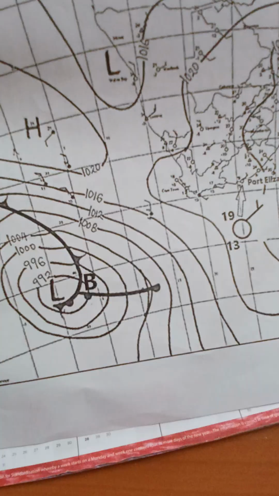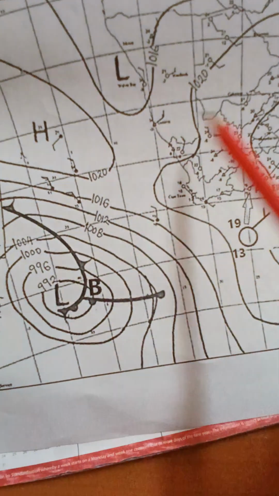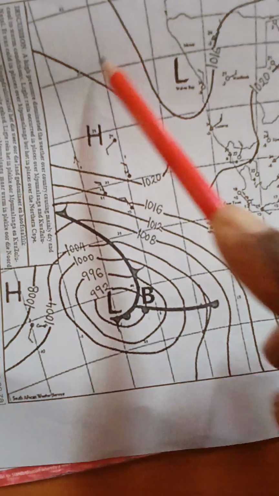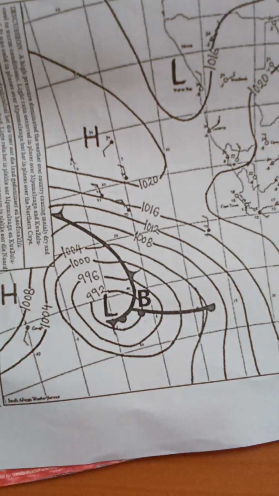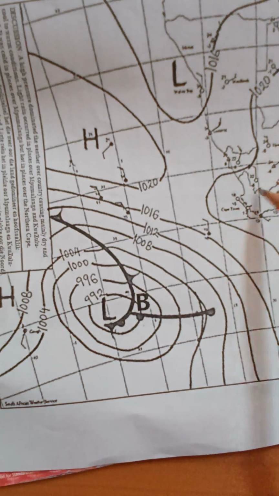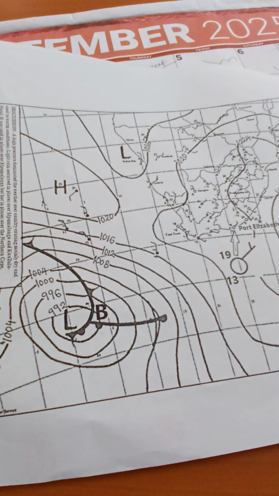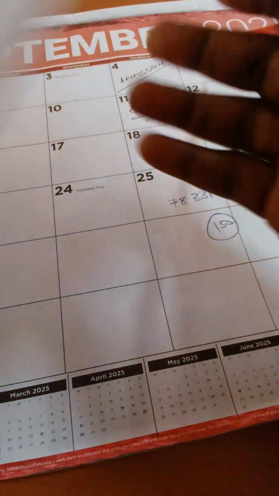and the South Indian high over the Indian Ocean. All of them move further north in winter, following the ITCZ that is now north of the equator. Then also you can see we have clear and calm conditions in the interior. So this is what shows you that it is winter. Okay, let's move on.